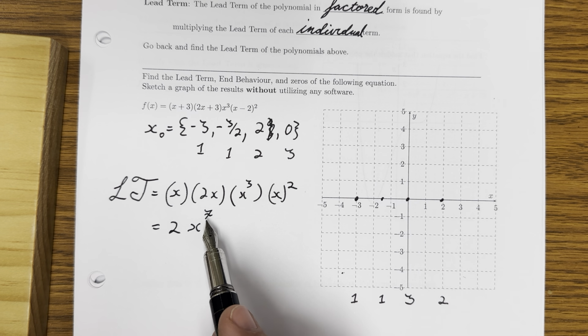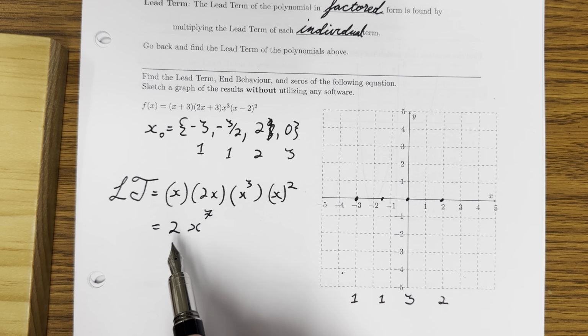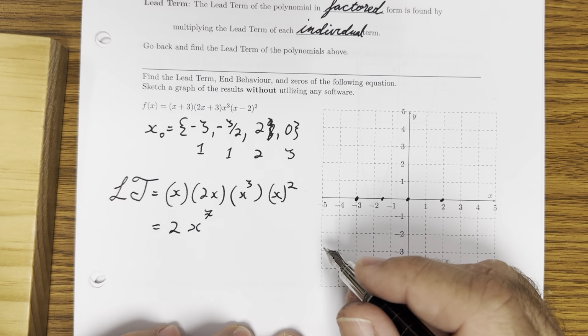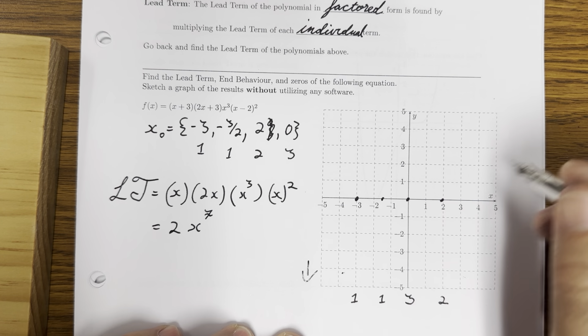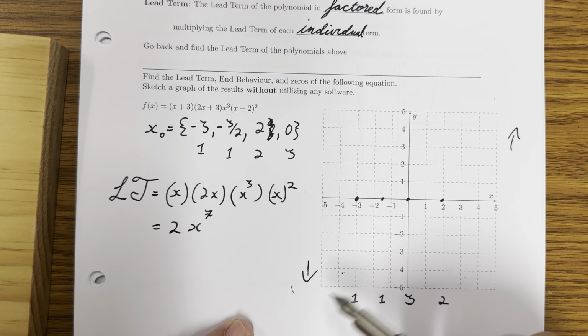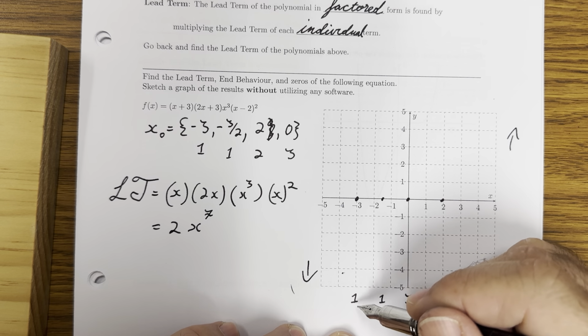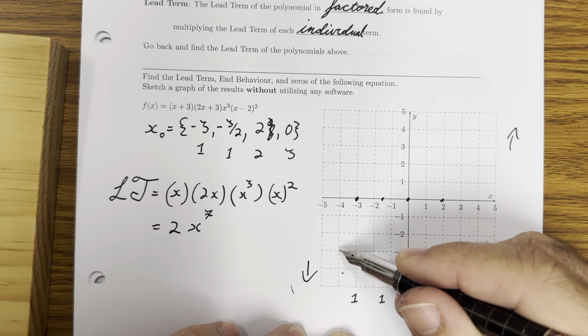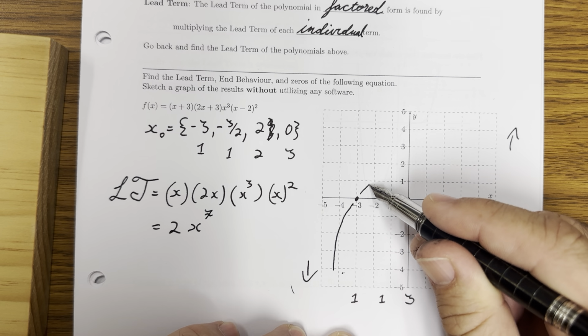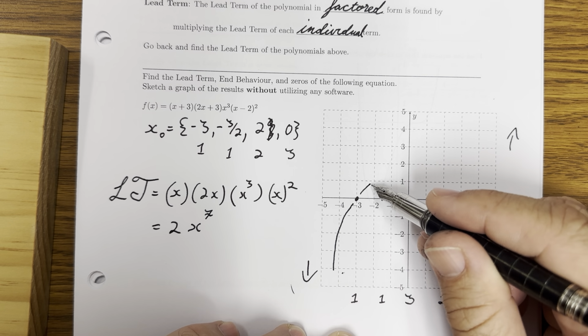7 is an odd number, so that tells me we go down then up, being multiplied by positive, so no change happens. So this is our end behavior right there. So this tells us we start in the down position, this arrow right here. And this 1 says we go straight through. And then this 1 here.